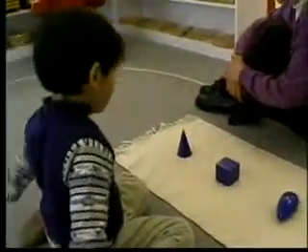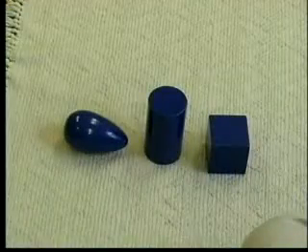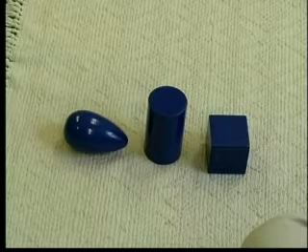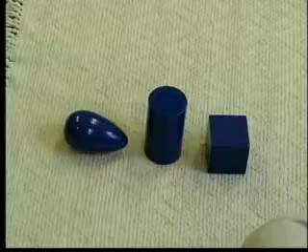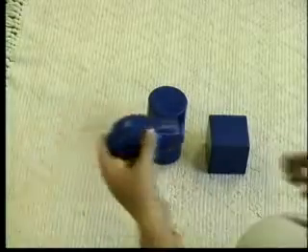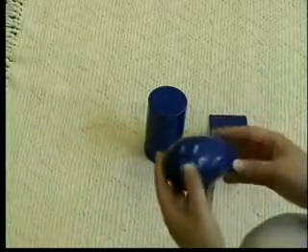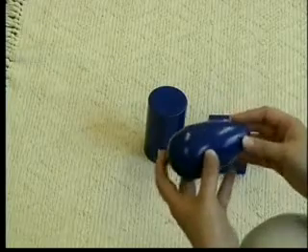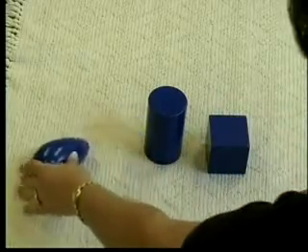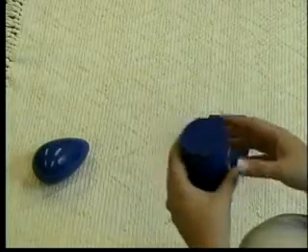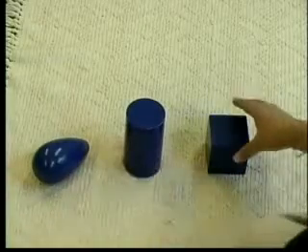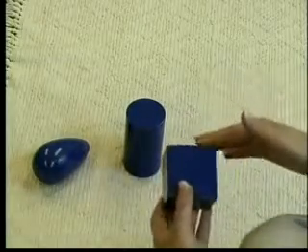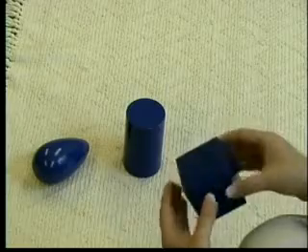Math vocabulary can be taught with what Montessorians call the three-period lesson. In this case, she will demonstrate a three-period lesson on geometric solids. In the first step or period, the teacher identifies each solid as she lays it out. This is the ovoid. This is the cylinder. This is the cube.